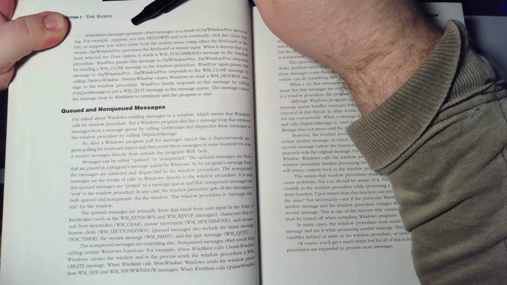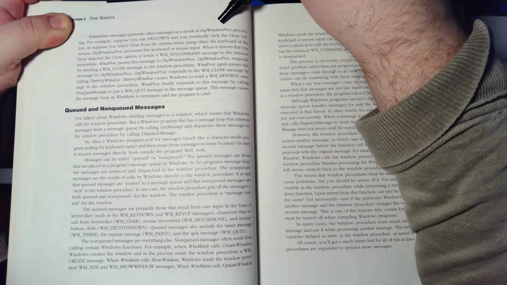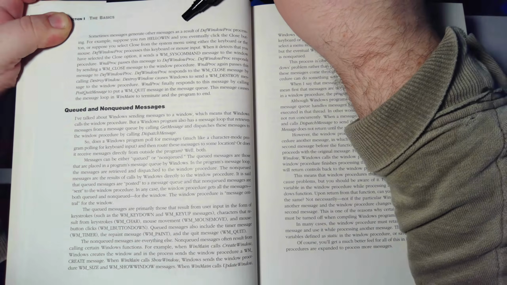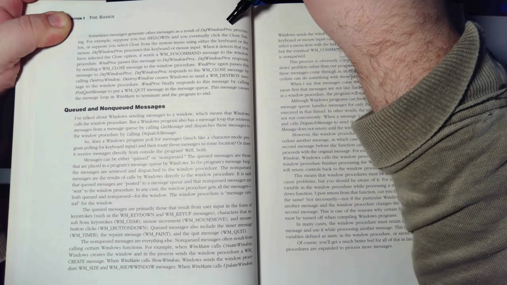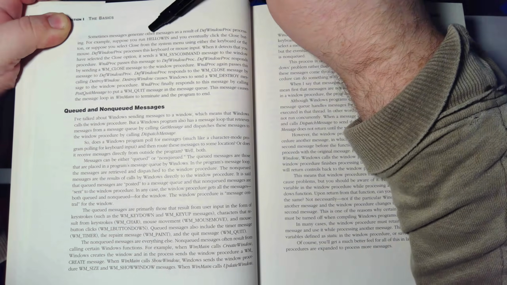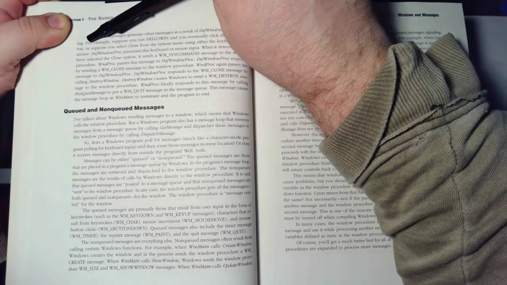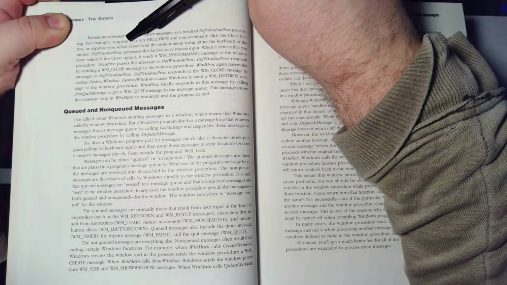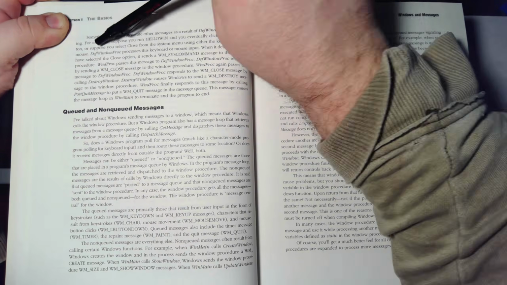Sometimes messages generate other messages as a result of the default window procedure processing. For example, suppose you run HelloWin and you eventually click the close button. Or suppose you select Close from the system menu using either the keyboard or the mouse.